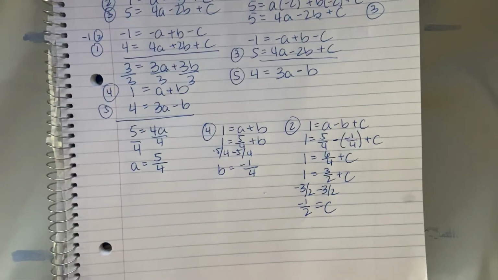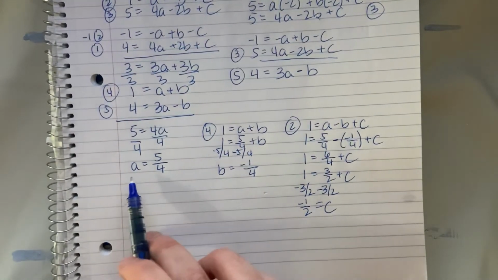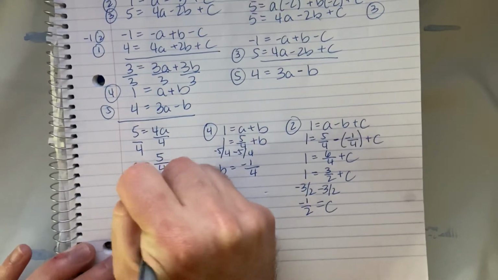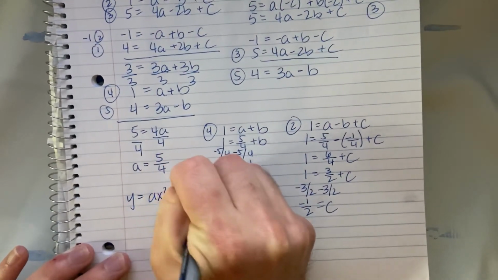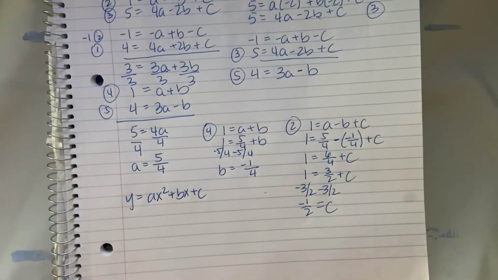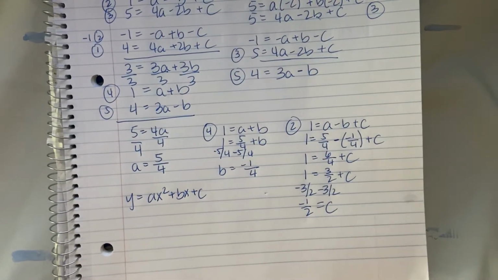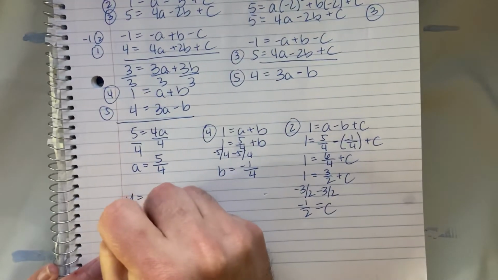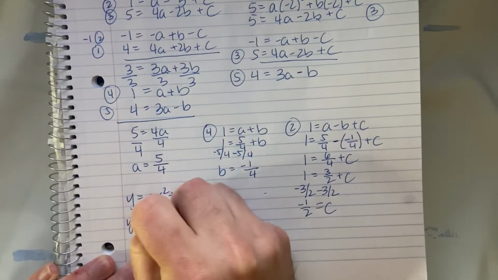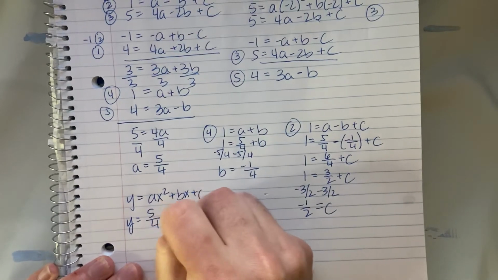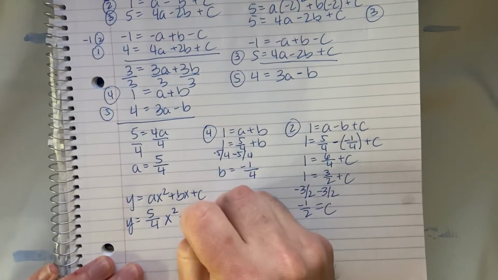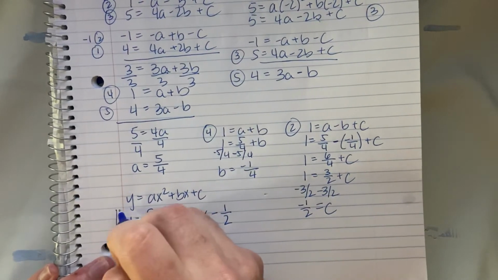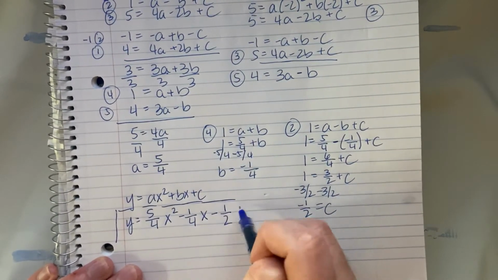Now, how do I put my answer? Again, this was going back to the equation y equals ax squared plus bx plus c. So I need to take my a, b, and c and put them in the parabola. So we get y equals 5/4 was a, so 5/4 x squared minus 1/4 x minus 1/2. So here's my a, b, and c in equation form, and that is the equation of my parabola.